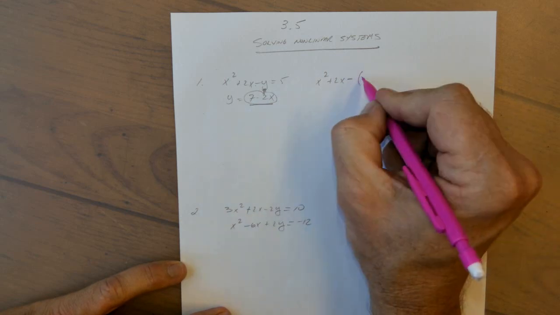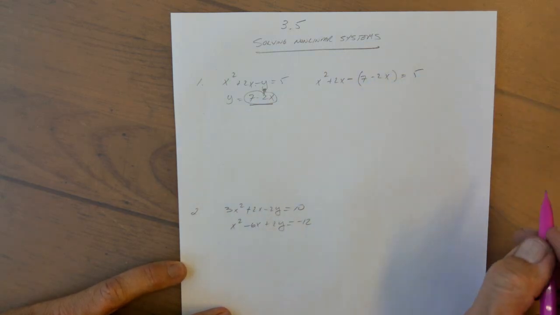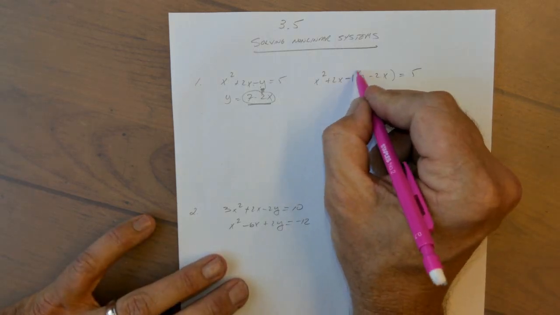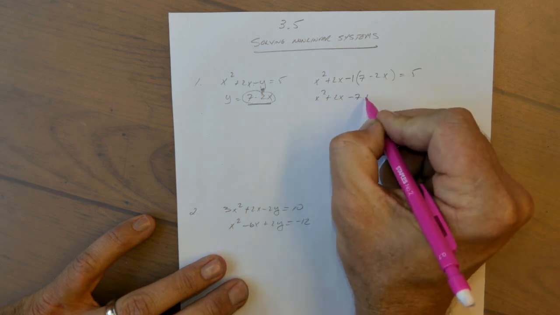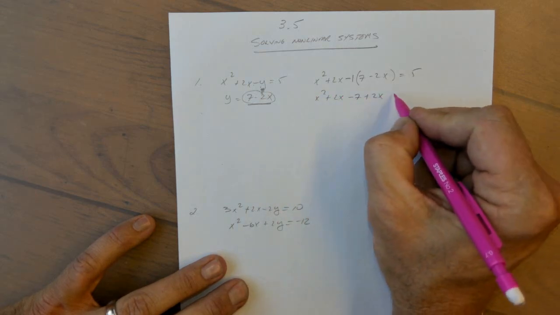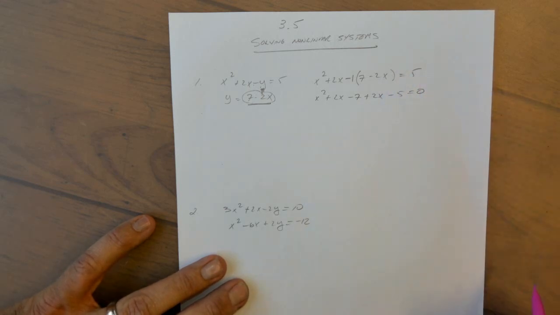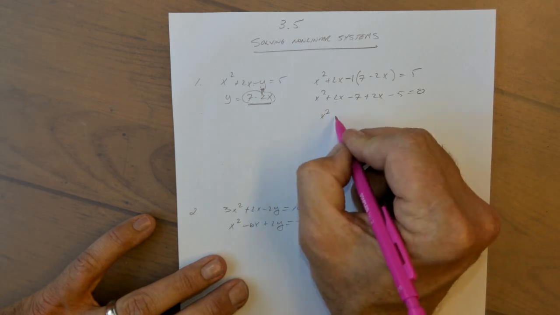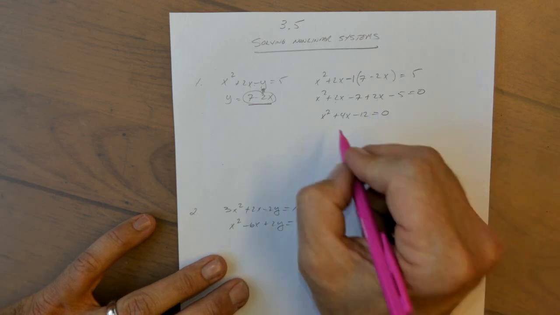So I'm going to use parentheses because I have minus the whole y expression, which is the 7 minus 2x. So technically, that's a negative 1 times y. So then we'll have a minus 7 plus 2x. And I'm going to subtract 5 now because I know with my quadratic I'm going to set it equal to 0. I have x squared, combining like terms, 4x minus 12.